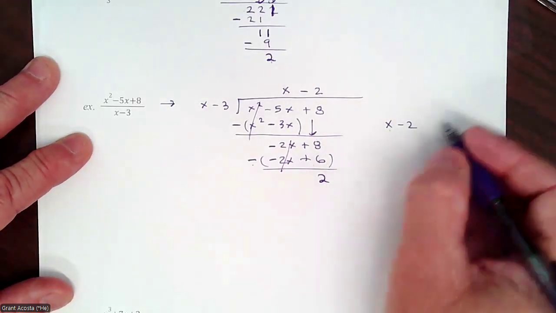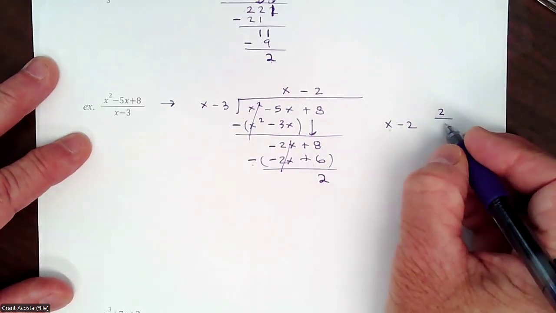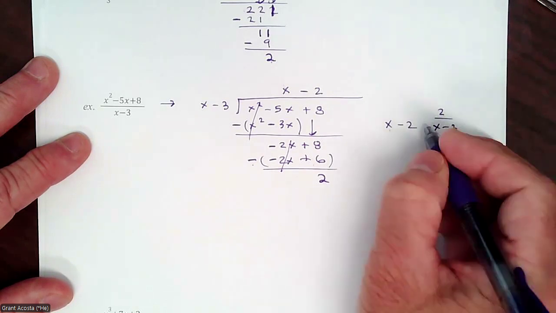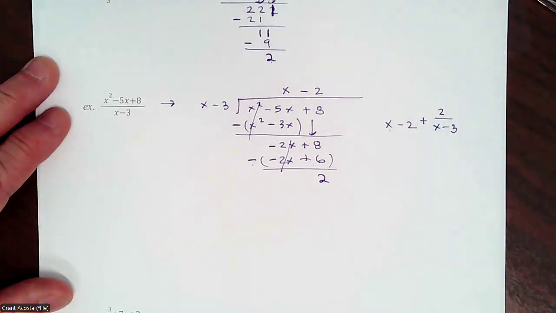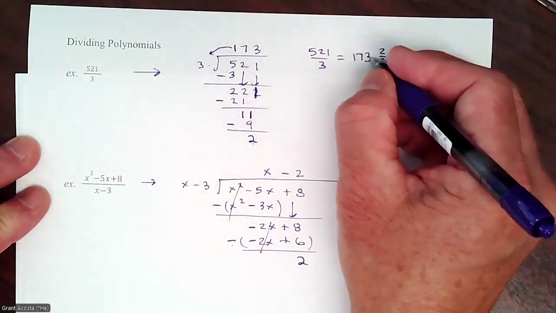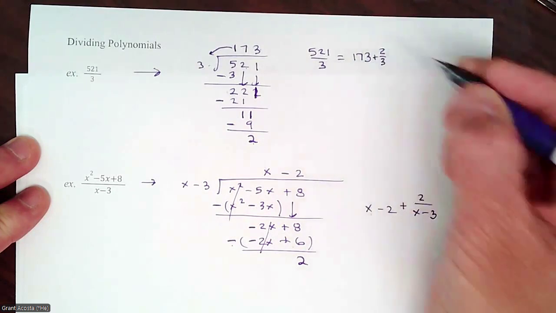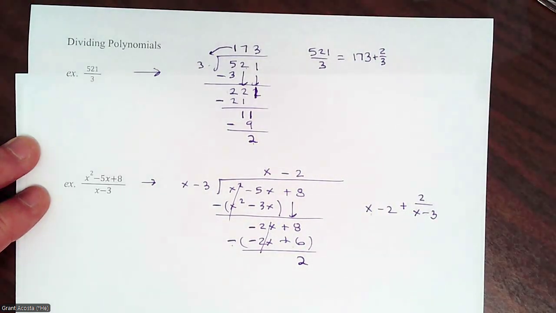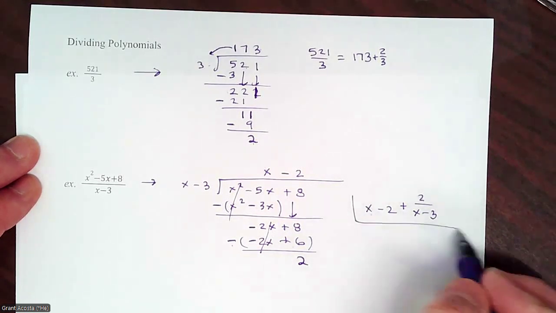Now, what did I do with the numbers? I had said, and 2 over x minus 3. What we do with polynomials, though, is we put a plus. And if you go back to what we did up here, isn't it true that 173 and 2/3 is the same thing as 173 plus 2/3? Yeah, it's exactly the same, right? So we're going to write it like that.